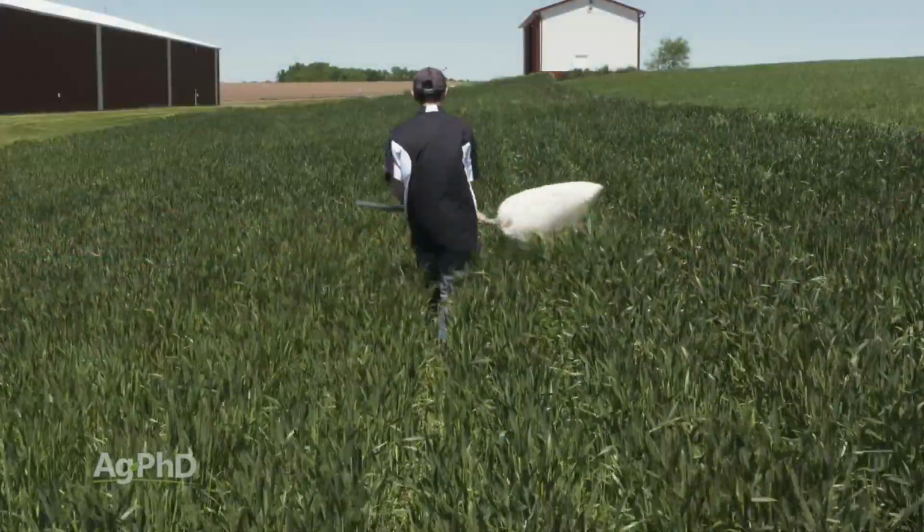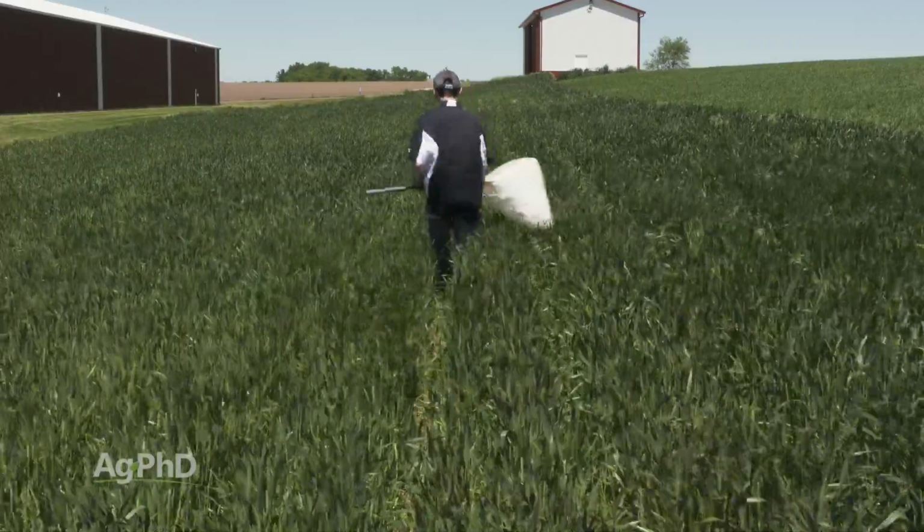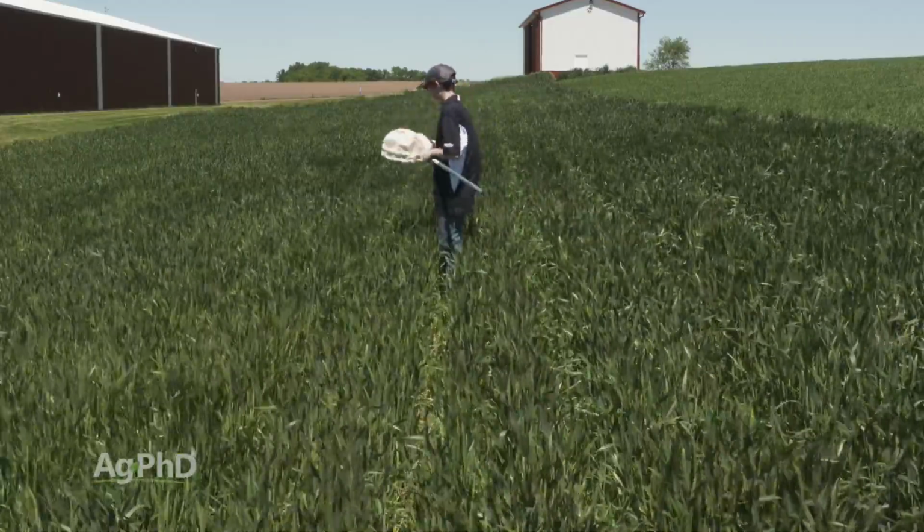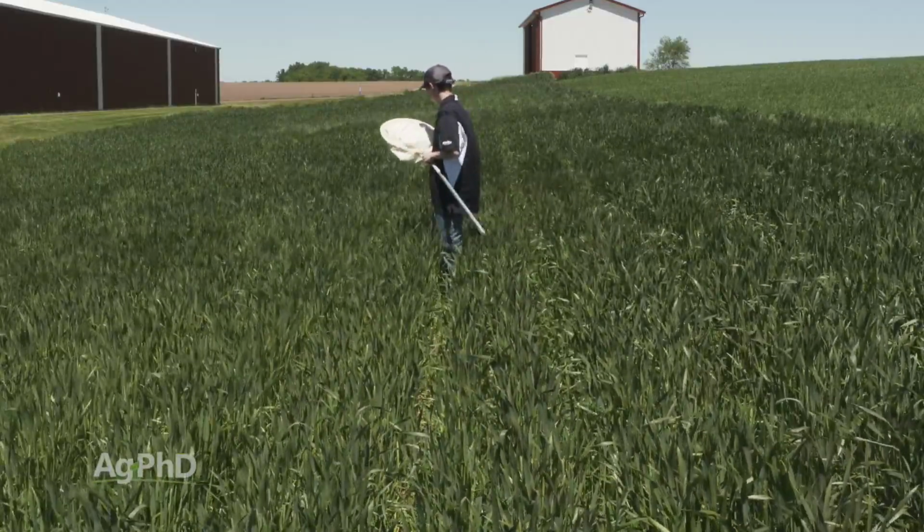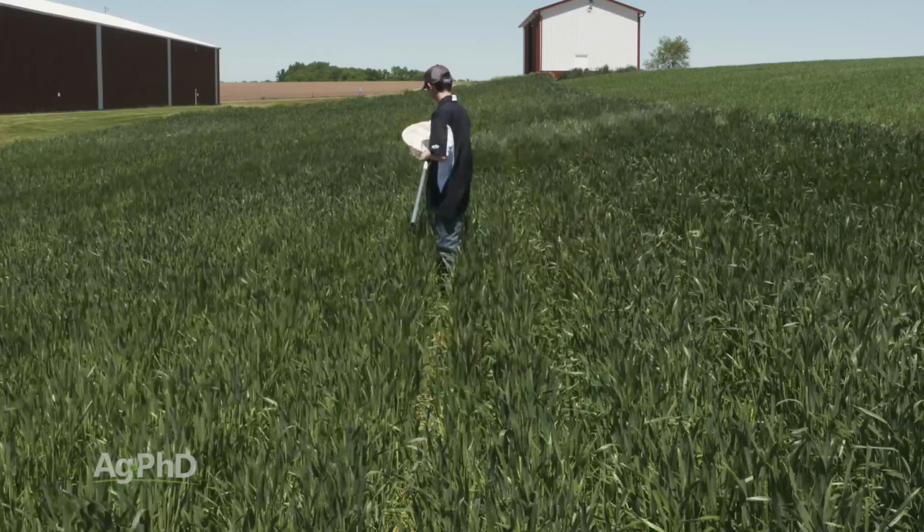Hey, if the insect threshold is 1 bug per sweep and I'm finding 3, wow, I've got a major problem. If the insect threshold is 1 and I'm finding 0.1, well, I'm probably not there yet. So that's really where we want to go with this.